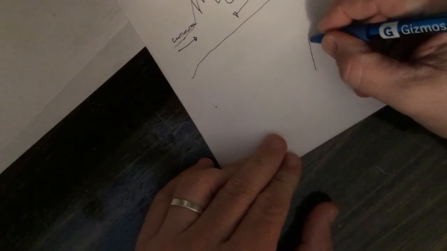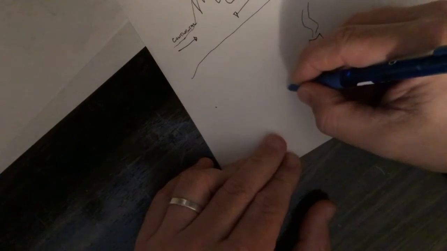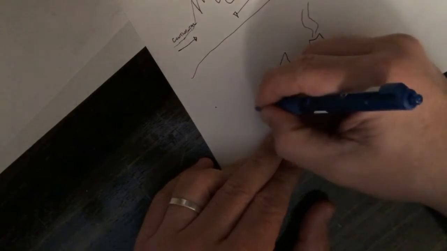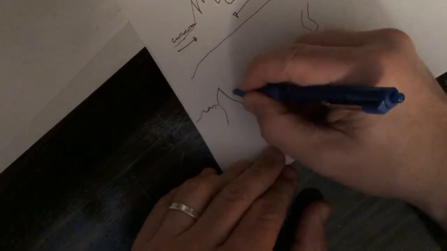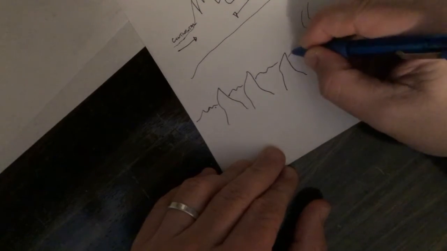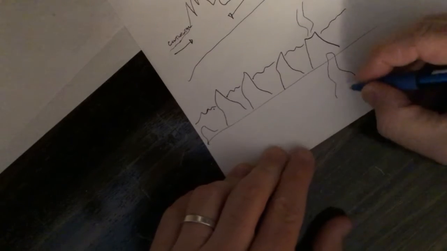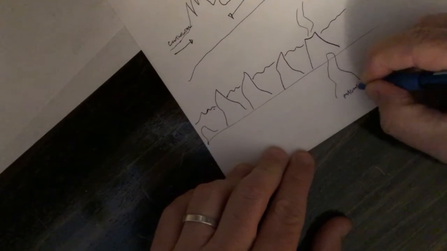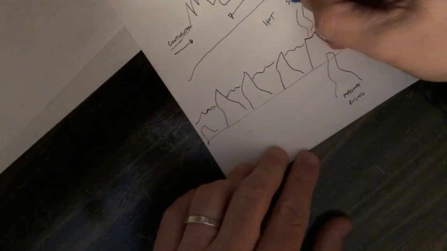Need to tell you a little bit about hotspots. So this is like a chain of islands, a chain of volcanic islands, like Hawaii, but maybe not exactly Hawaii. And underneath the oceanic crust, you have magma rising to the surface. And this is called your hotspot.